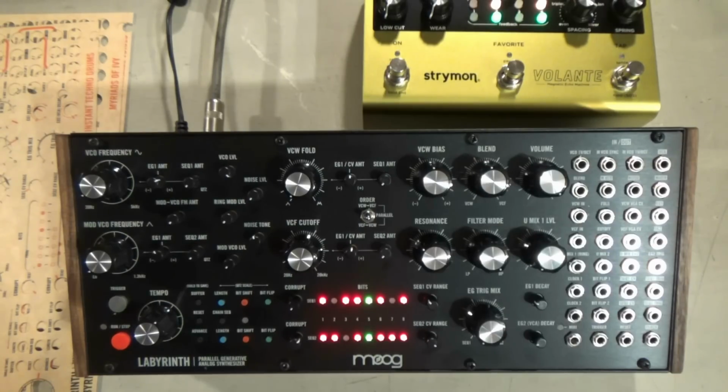After I got it and played around with it for a little while, I posted a short video on a Facebook synth group. I got several comments such as, what does it do? I didn't know about this. How can I get one? Or where did you get it?